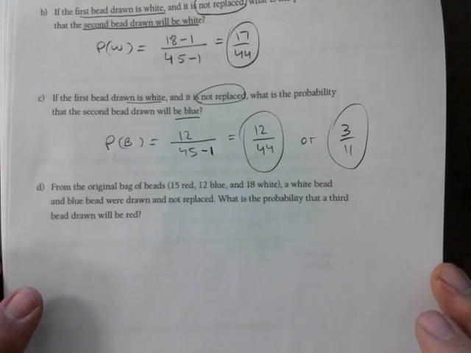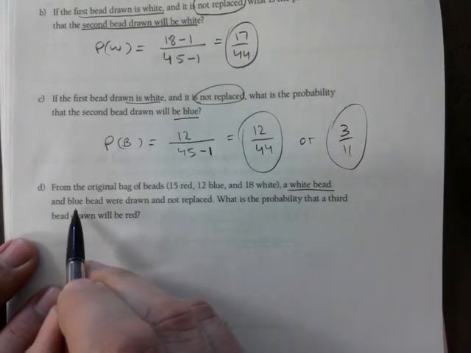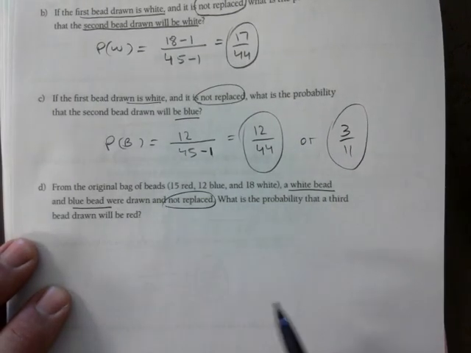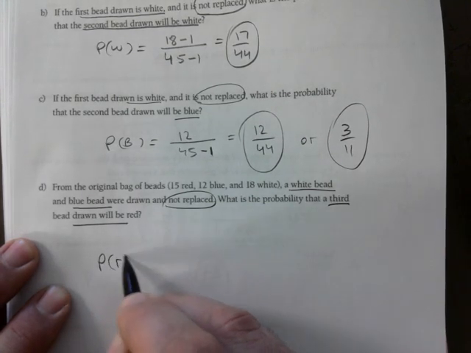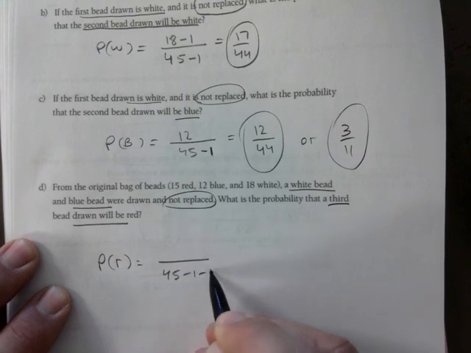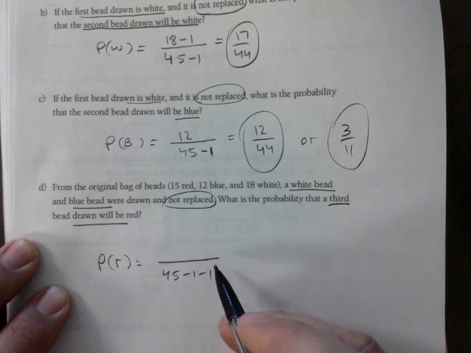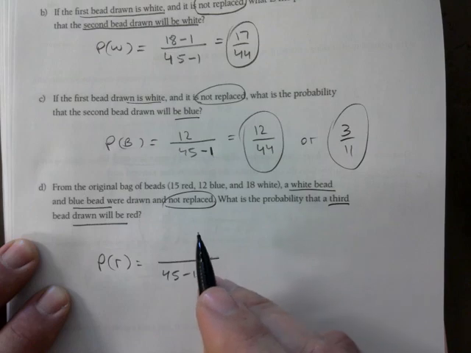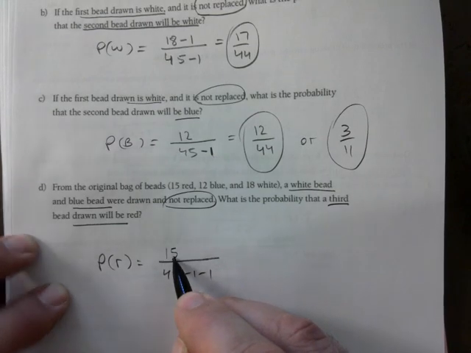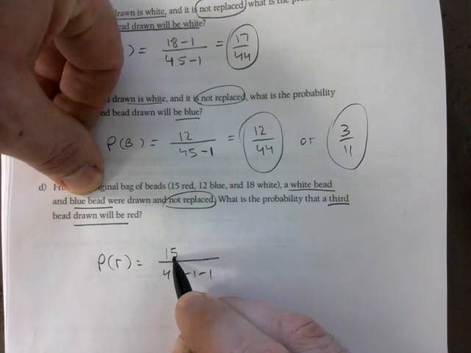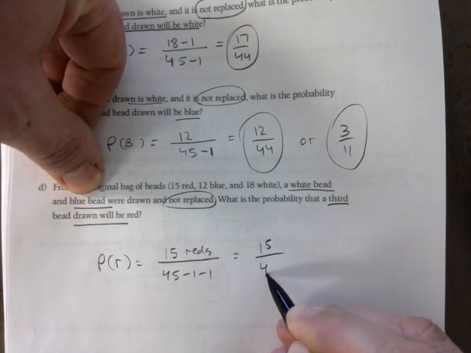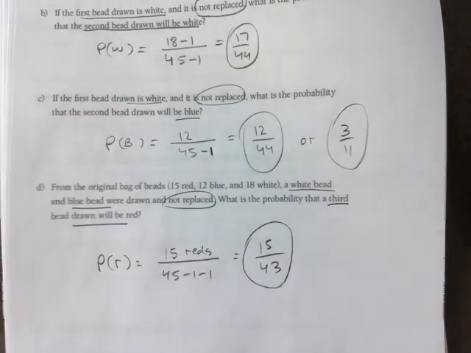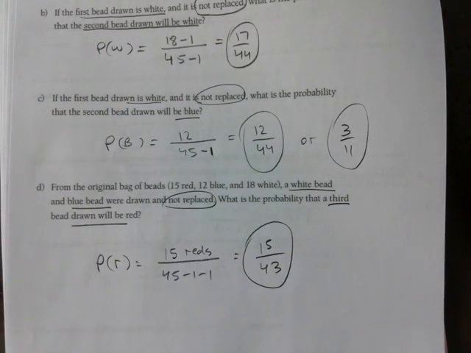From the original bag, a white bead is drawn, a blue bead is drawn. Both have not been replaced, so what's the probability of the third one being red, right? It's a probability of red. 45 minus 1 minus 1. And so at the very beginning, I had 15 reds. The first one was white, the second one was a blue one, so my reds have not been affected, okay? So 15 over 43. There we go. So read carefully, and you shall succeed.